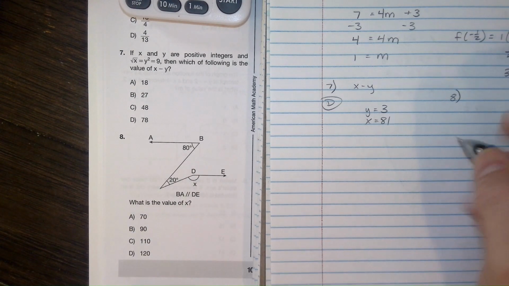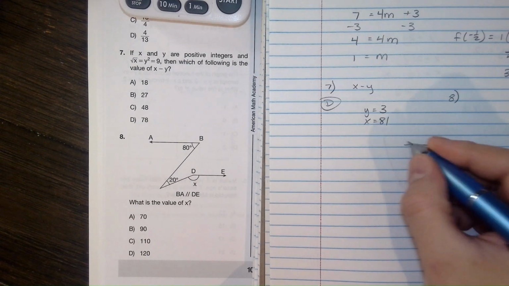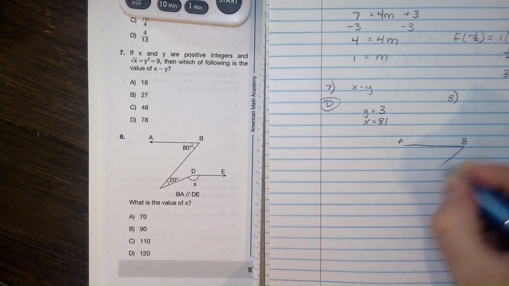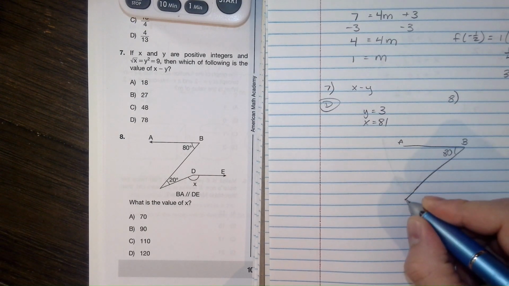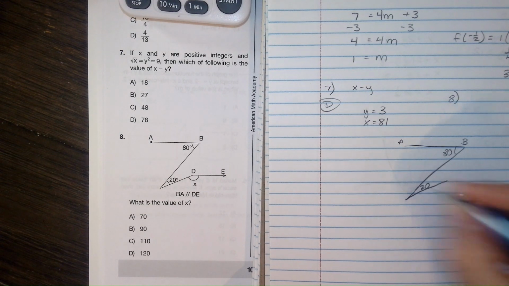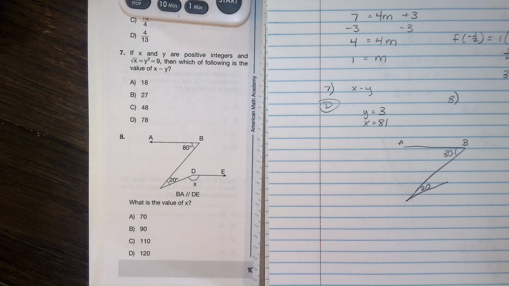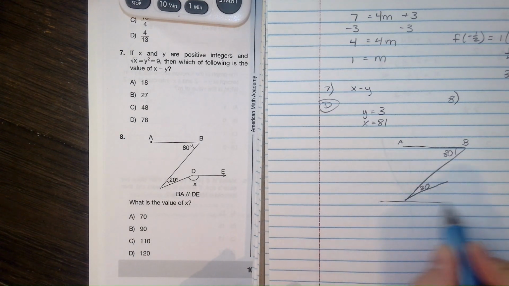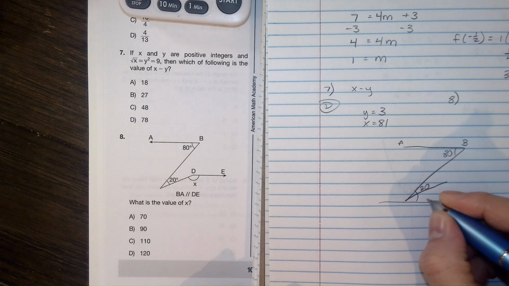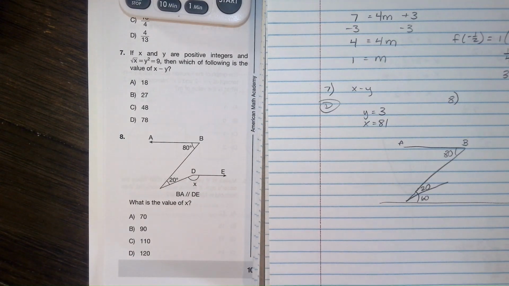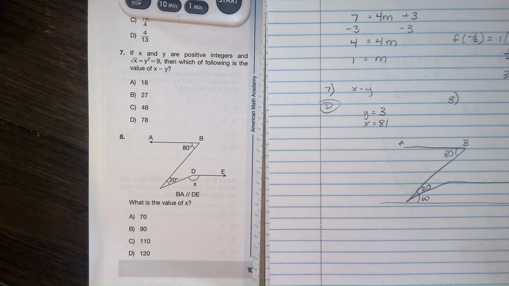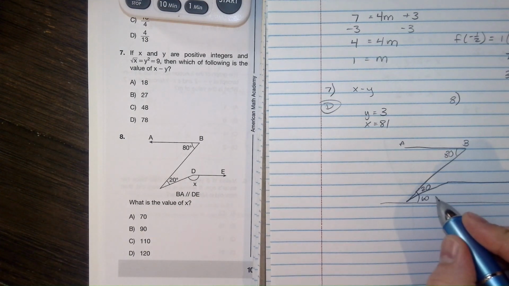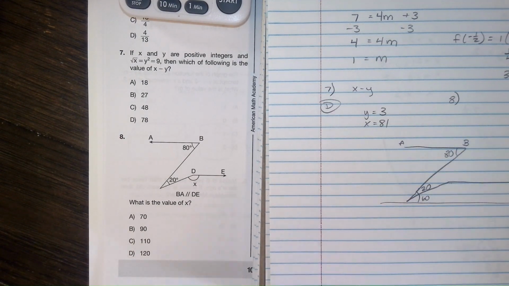Okay, well, weird. We got AB and then you have this 80-degree decline, and then a 20-degree, well, if this continued, this would be 80, which would make this 60. Okay, so if this is 60, then what is this?